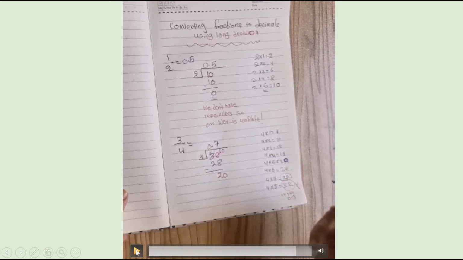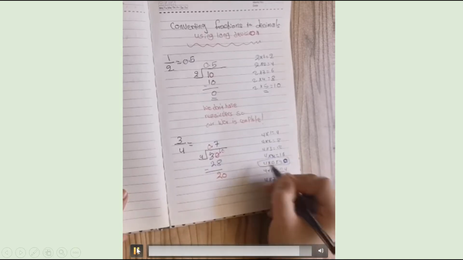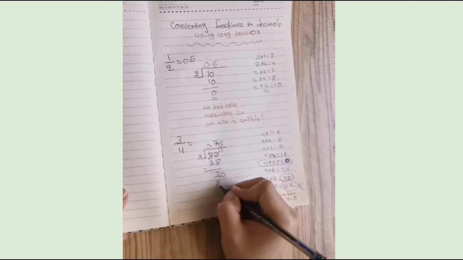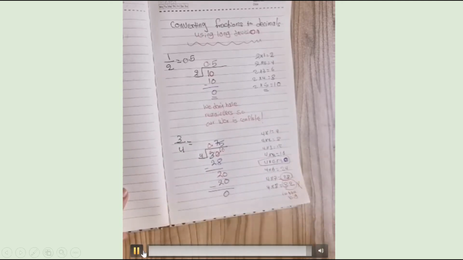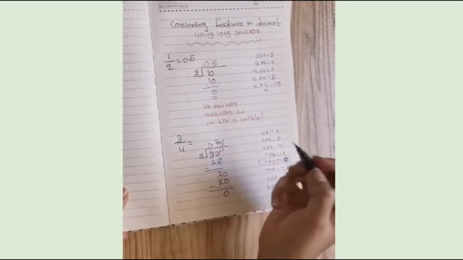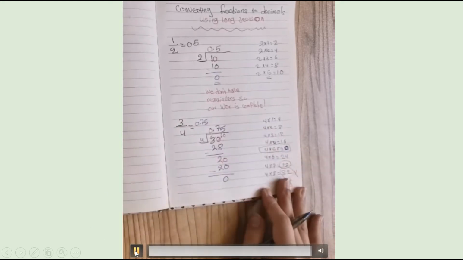Okay, now if you go back to the multiples of 4, what number, if we multiply it by 4, we get 20? That's right, 5. So 5 times 4 equals 20, and that way we don't have any remainder in our long division. So 3 out of 4 equals 0.75.